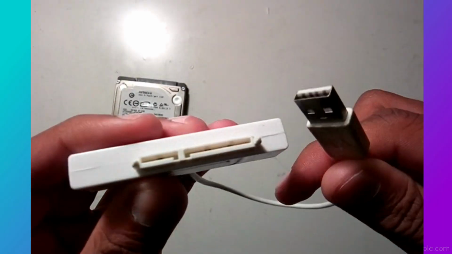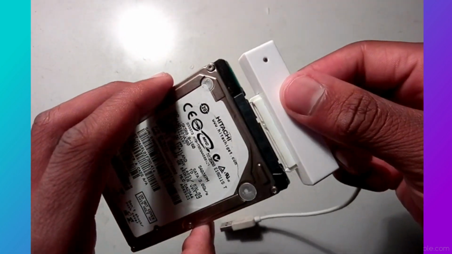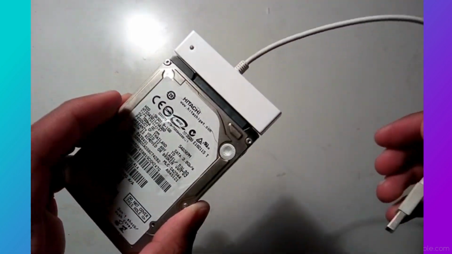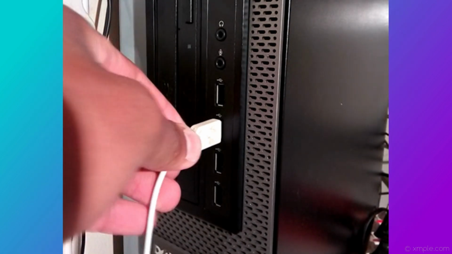You are going to need a SATA to USB adapter. If you have an external hard drive case, you can use that. If you don't, you will need to buy a SATA to USB adapter. Next, you will need to plug the hard drive that you just took out into a working computer.